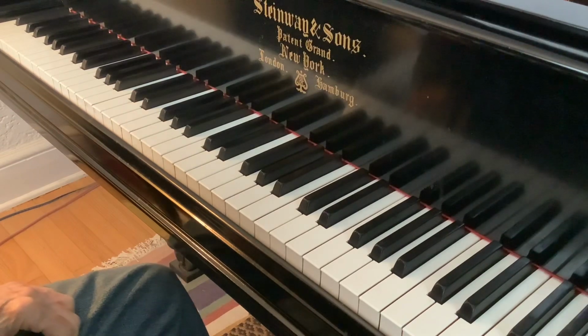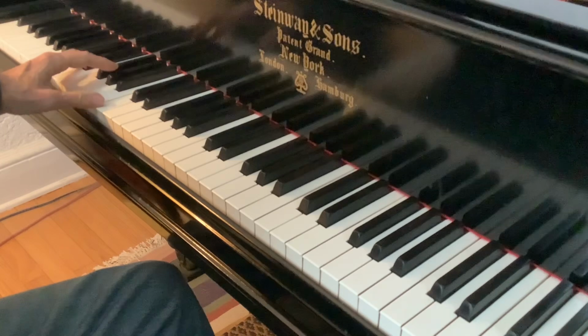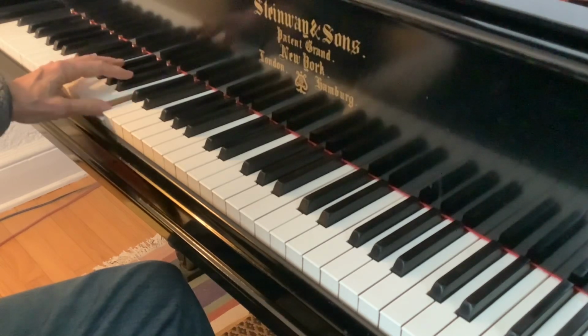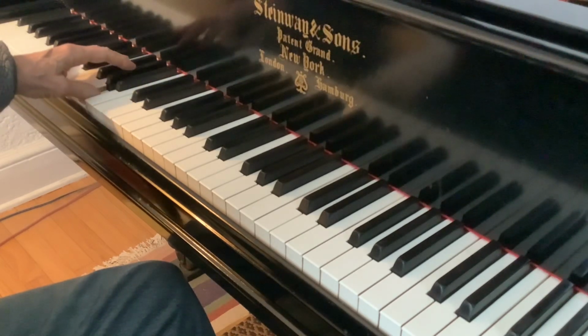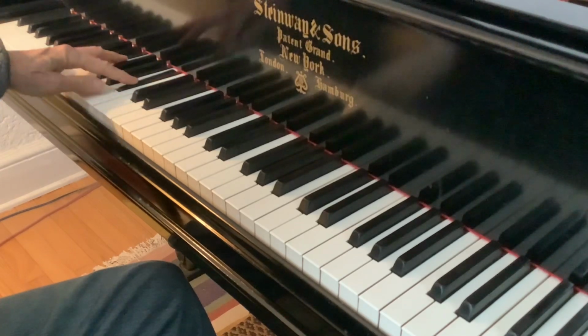So what else is happening here? Well, by gracing to the notes on 2 and 4, that's called a grace note. 1, 2, 3, ba-bam.